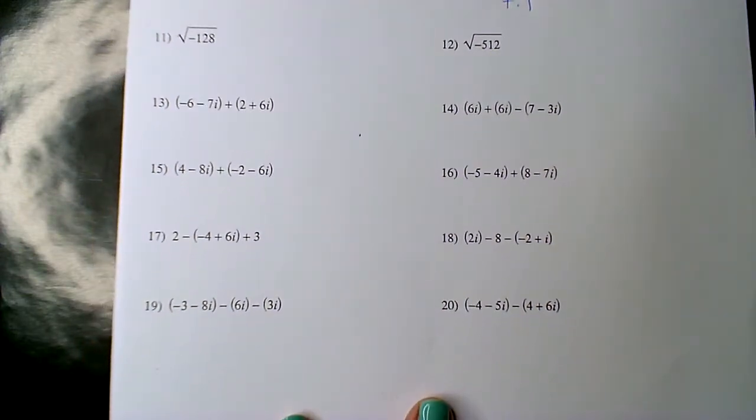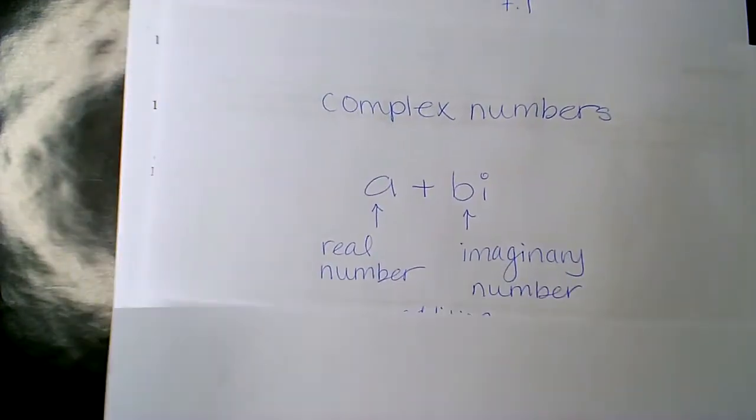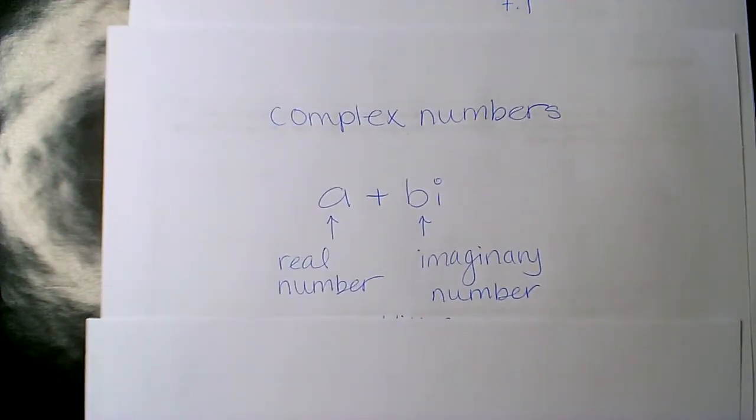Right, 11 through 20, we're now going to hit complex numbers. It's not going to make a whole lot of sense to you until you get to the quadratics and we do the visual, okay? All right, so complex numbers, you have a real number plus the imaginary number.